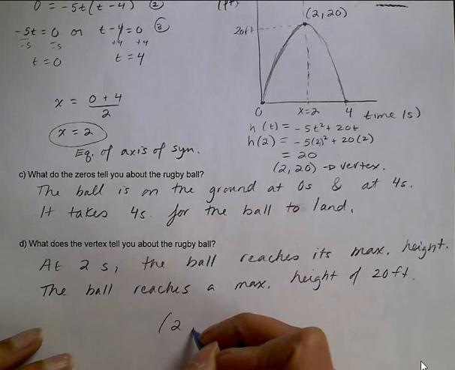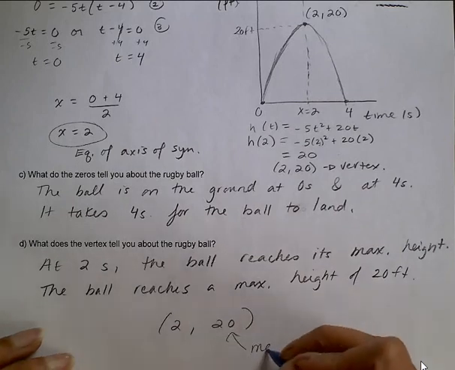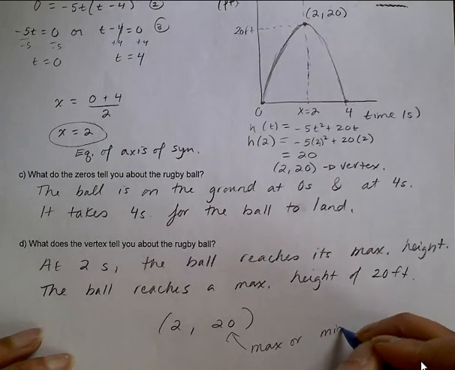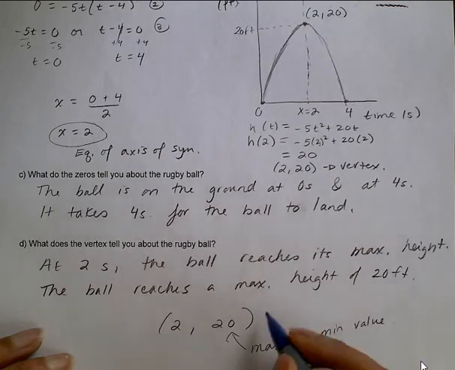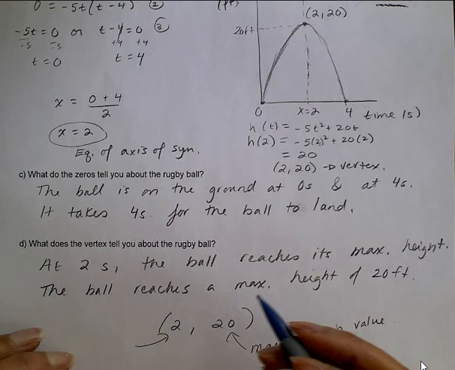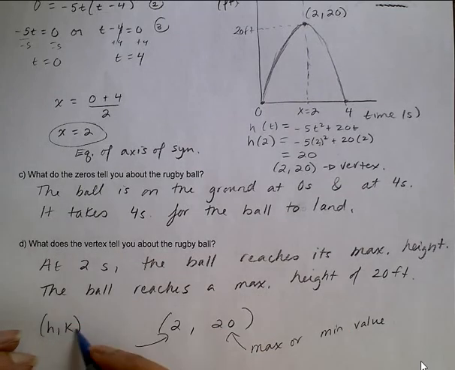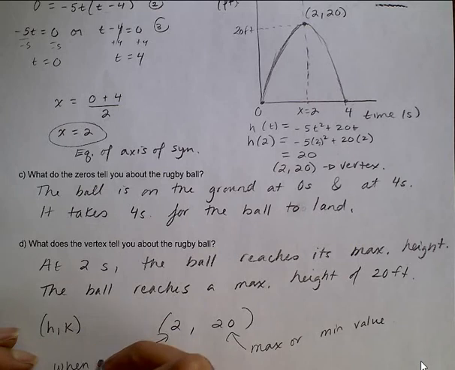So here's my vertex. This always gives you a max or minimum value, which is the y-coordinate of the vertex. The x-coordinate of the vertex, which I sometimes refer to as h because in Unit 2 we use the letters h and k to represent the vertex, tells you when or where, depending on the situation, the max or min occurs.